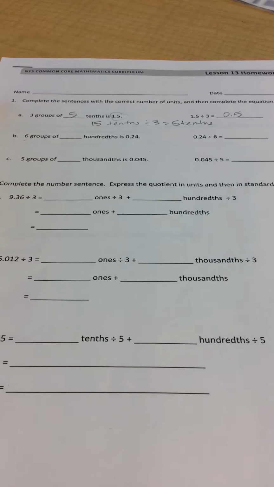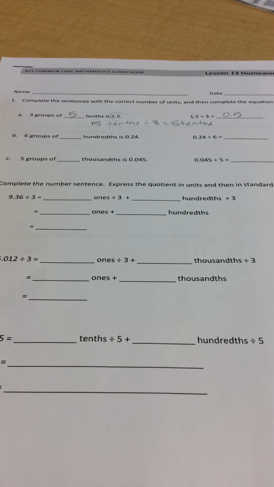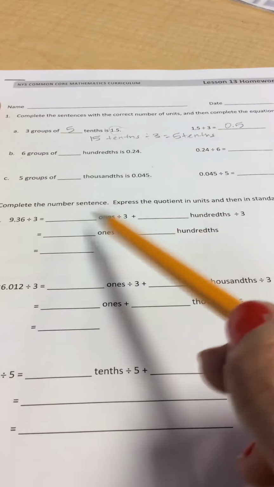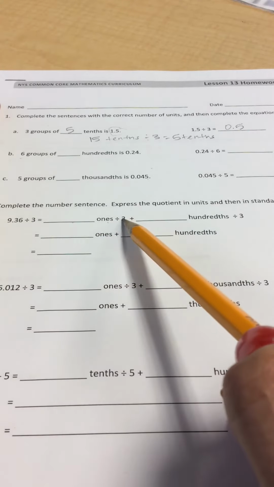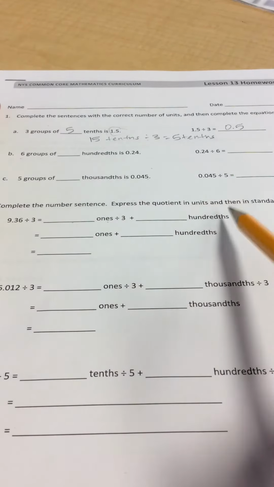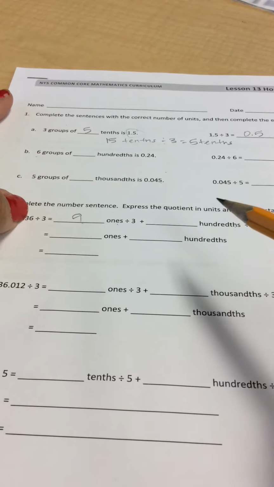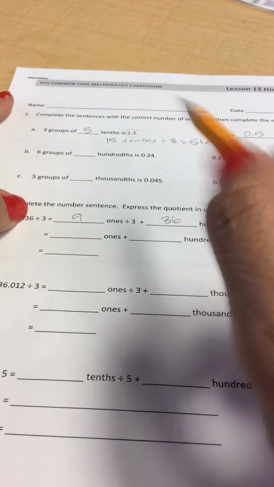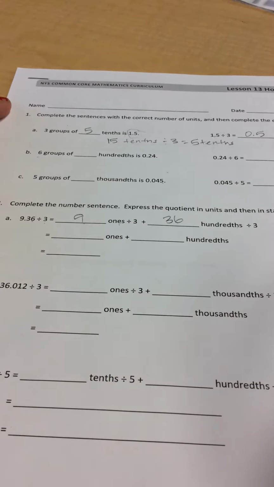For number 2, it's having you rename the units for each decimal in order to find multiples of the divisor. So if we're looking here, they've already kind of divided up for us so that we know that there are a certain number of ones, and we're going to divide that by 3. Then after we take those ones, there's a certain number of hundredths. So when we take away our ones and we have 9 ones, we have 36 hundredths left in that problem. 36 also happens to be a multiple of 3. So then we can go ahead and do our division.